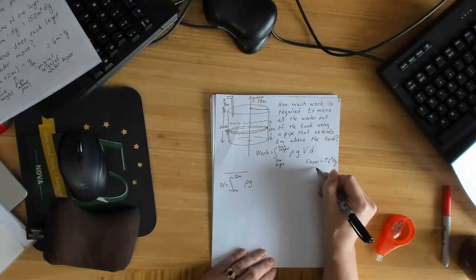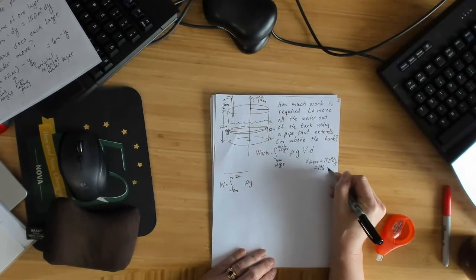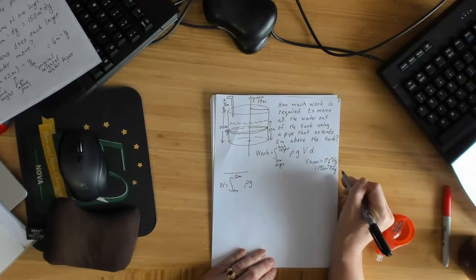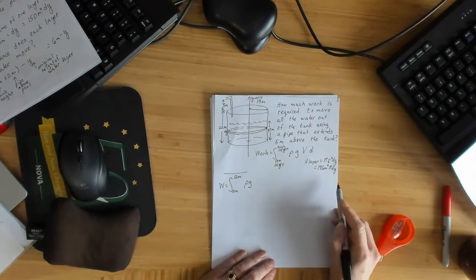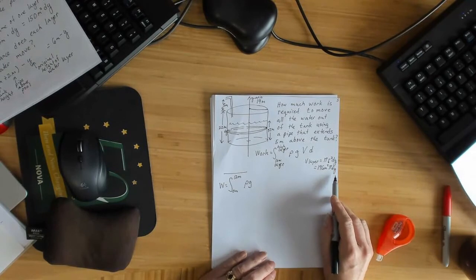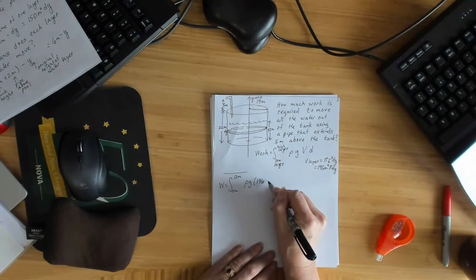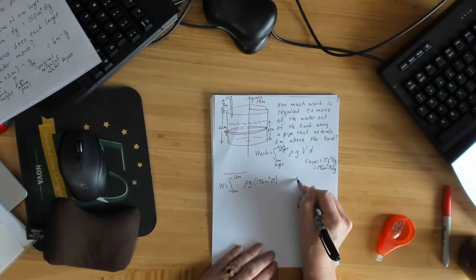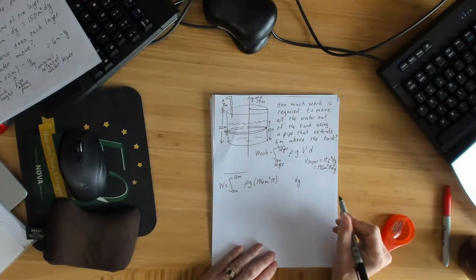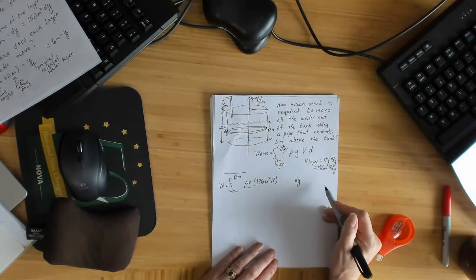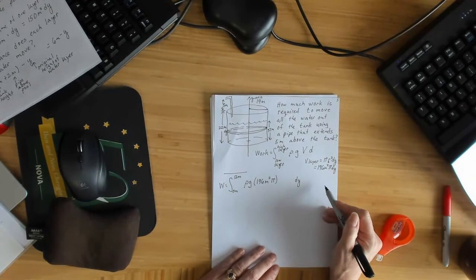So that would give me that the volume of each layer is 196 square meters pi dy. Again, it is a constant other than the differential. I can choose to leave this as a constant and pull it out when I pull out the rho and g. I'll slide the differential to the end, and now I need to know what distance does each layer of water need to move.